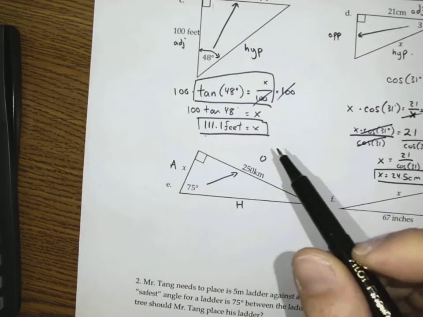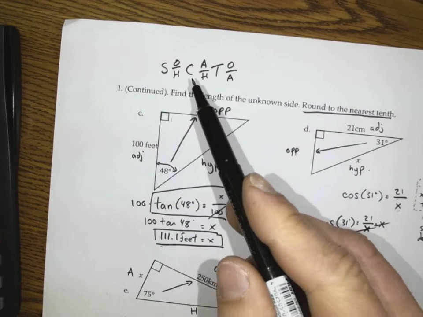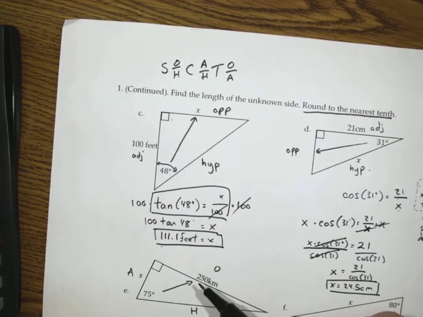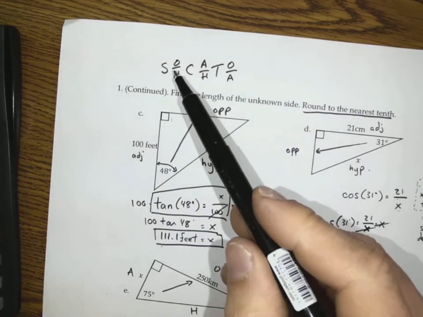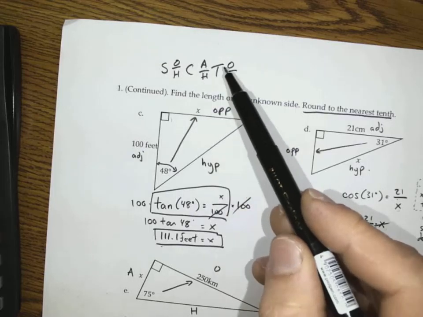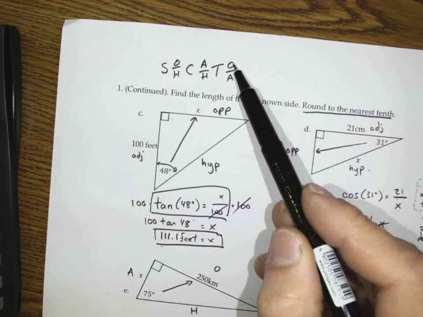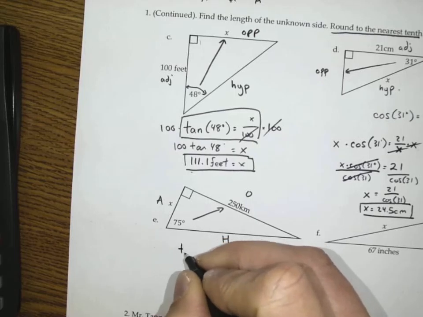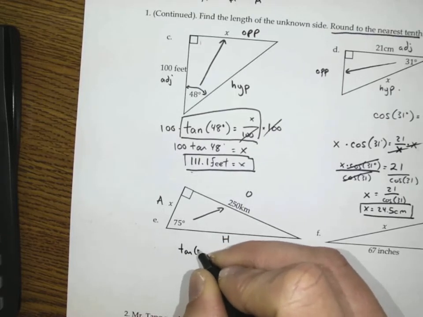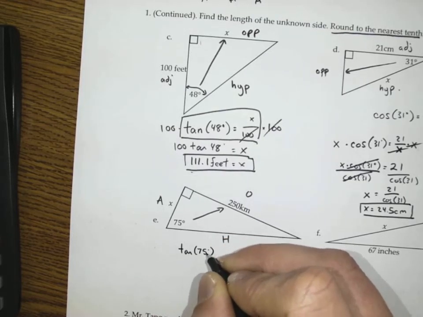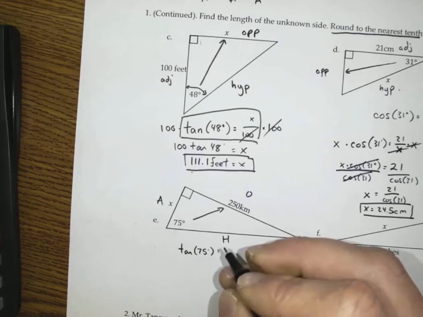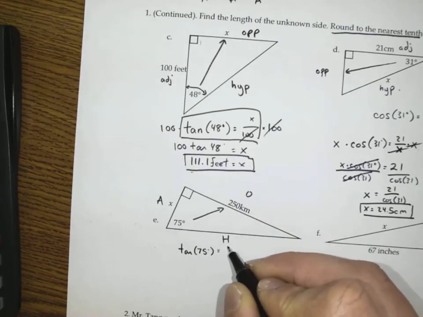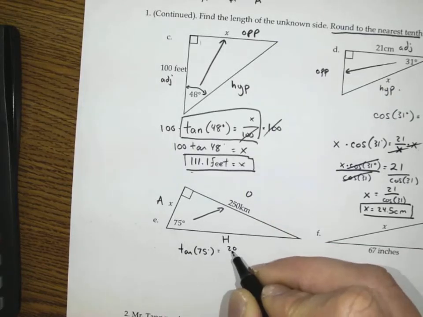Okay. Well, which trig ratio, SOHCAHTOA, which one compares opposites and adjacents? So if I look, opposite hypotenuse, adjacent hypotenuse. Okay. Tan compares opposites and adjacents. Okay, great. So I'm going to use a tan formula. Tan 75 degrees. That's my angle always. And that's equal to my opposite, 250 kilometers. Oops, that's not 250.